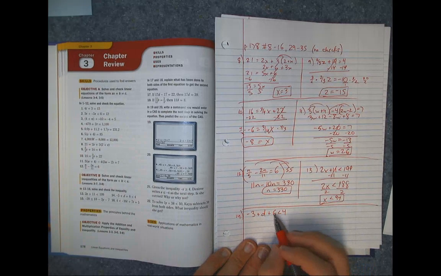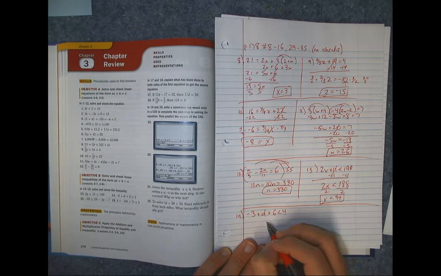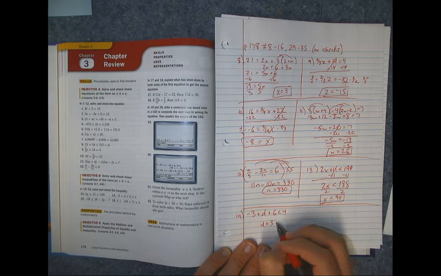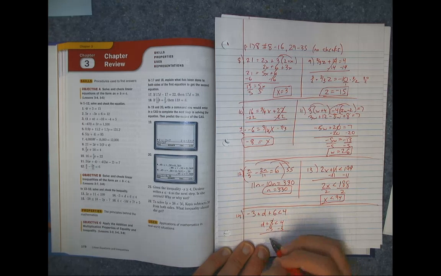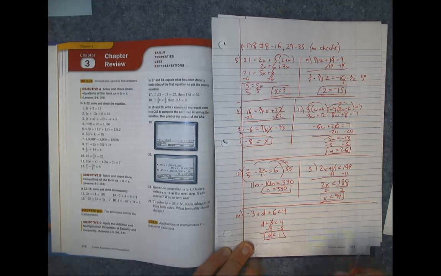Let's simplify this side. That's a negative 3 and a 6. That's a positive 3. So it's d plus 3 is less than 4. Real easy to solve from that point. We're going to minus the 3 from both sides. So d is less than 1. Done.